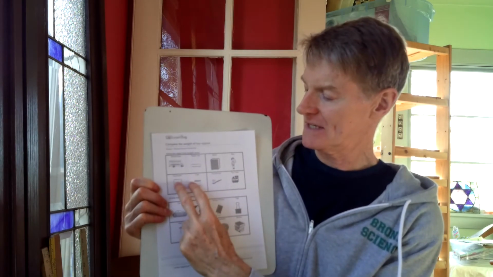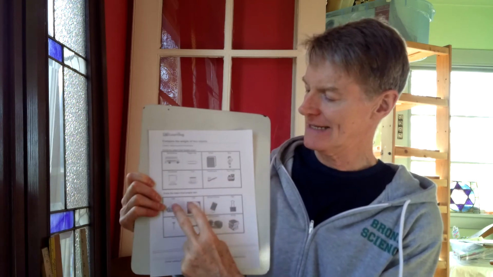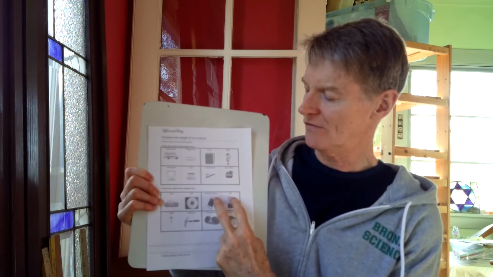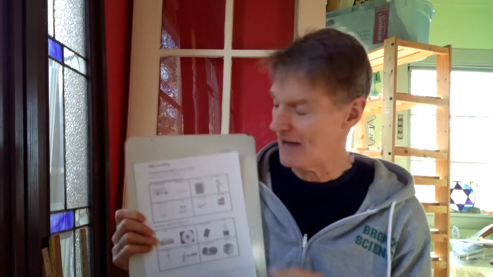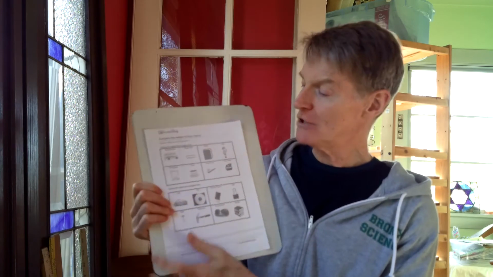That's a good old skill to remember. 2, 4, 6, 8, 10, 12, 14, 16. Good. If you can count by fours, you could do that. 4, 8, 12, 16.